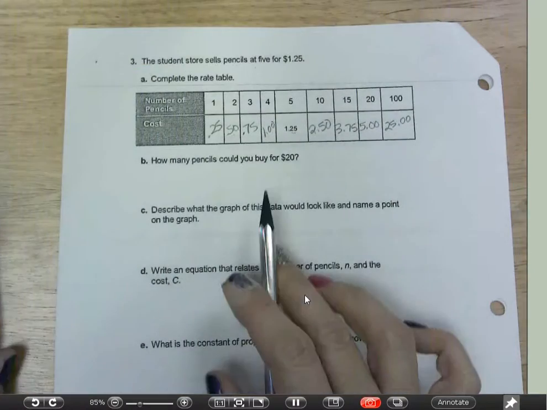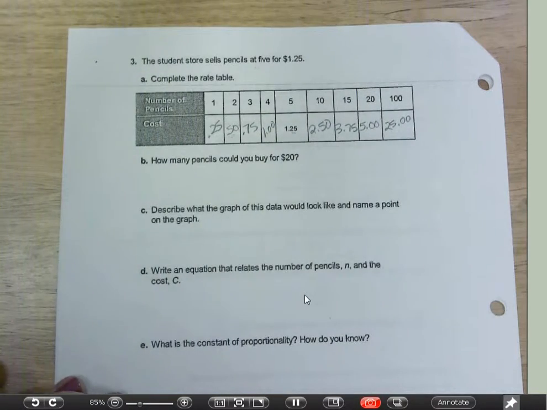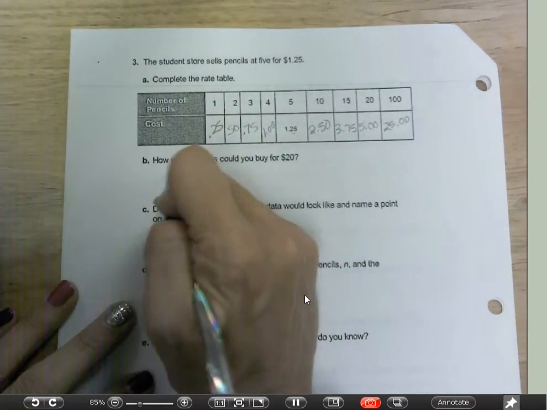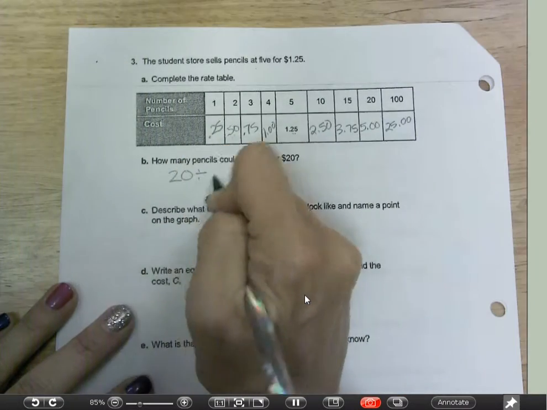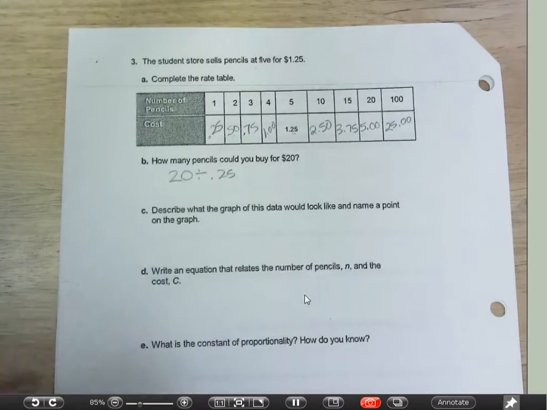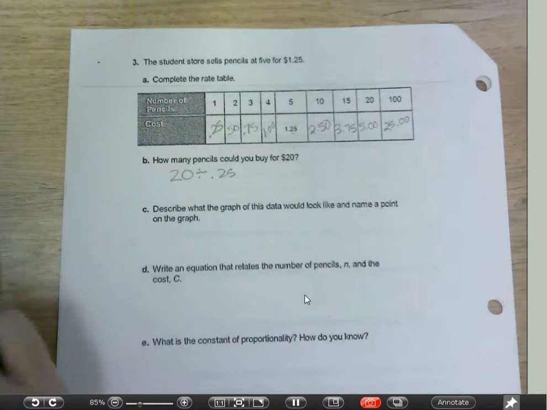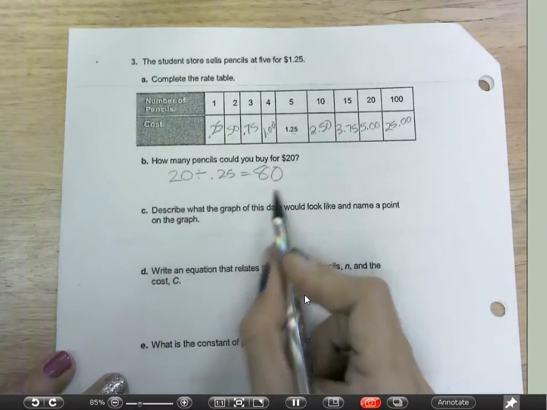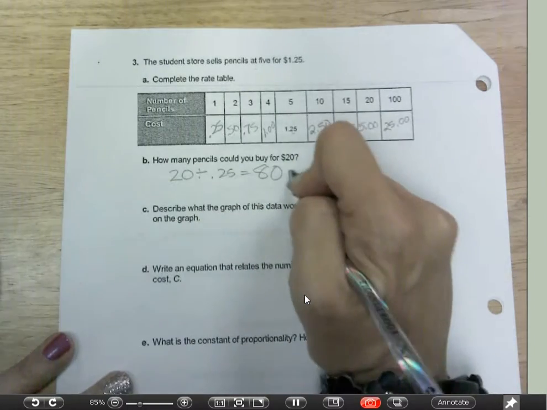All right, how many pencils could you buy for $20? So now we want to know how many pencils we could buy for $20. So 20 divided by the price of 1 pencil. So 20 divided by 0.25 gives me 80. So I could buy 80, and I'm not walking away from it like this. I got to label it. 80 pencils.